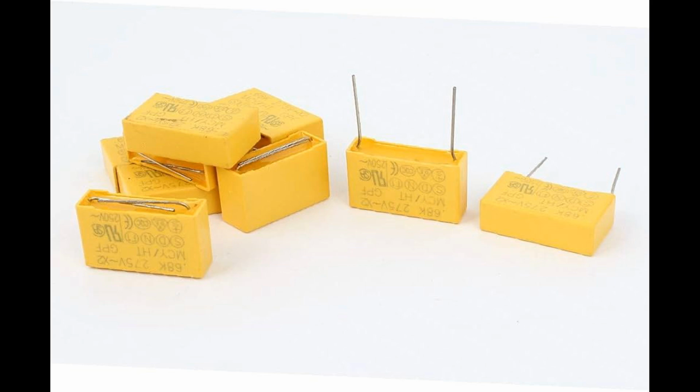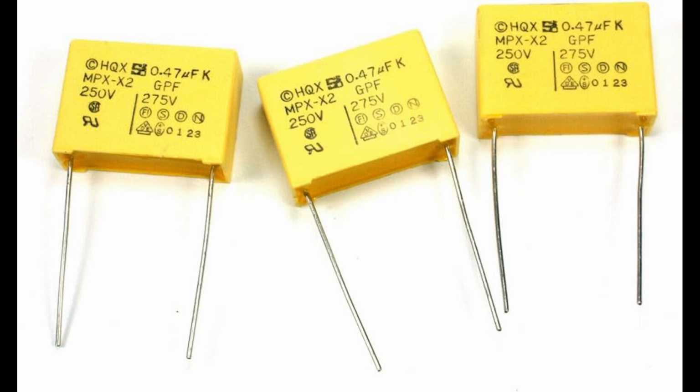6. High ripple current capability. Film capacitors can withstand high ripple currents, the AC component superimposed on the DC, in power supply circuits, making them ideal for use in power supplies, DC-DC converters, and inverters. 7. Low equivalent series resistance, ESR. Film capacitors have low ESR, meaning they can handle high-frequency signals and large current loads efficiently. This low resistance to AC currents reduces the amount of heat generated in the capacitor, enhancing performance in power electronics and high-frequency circuits.